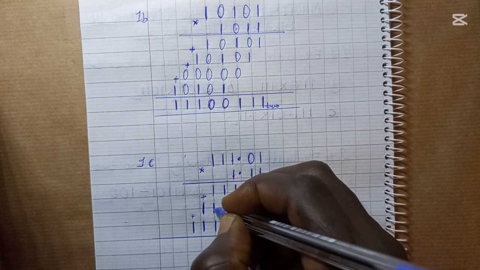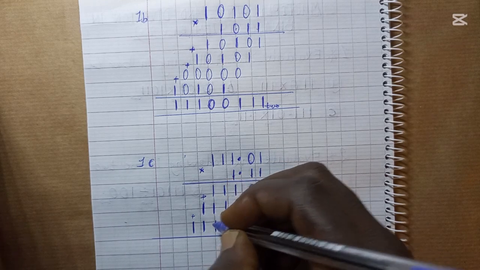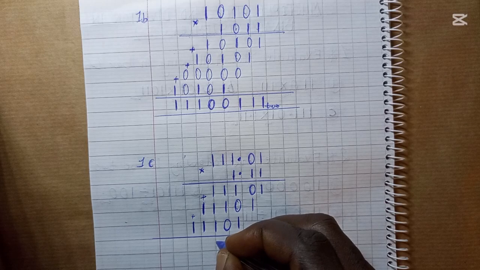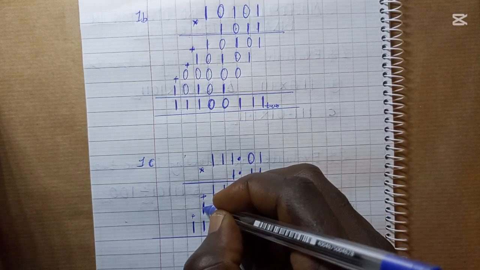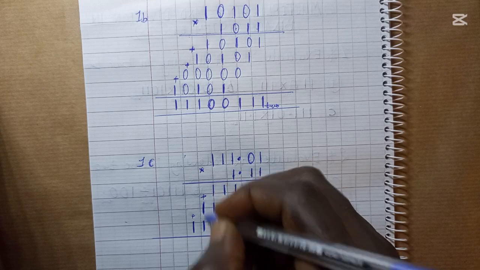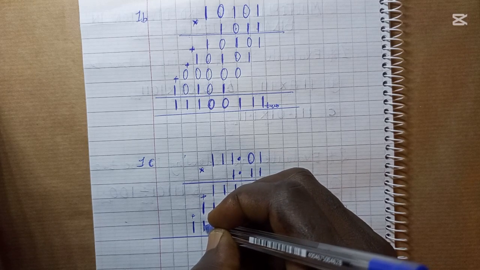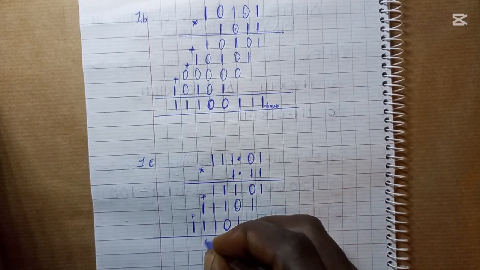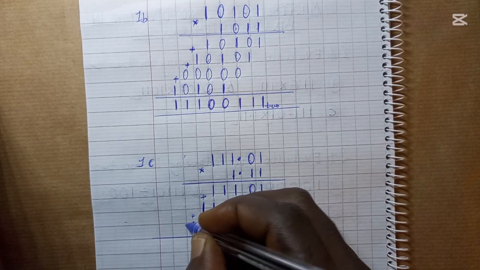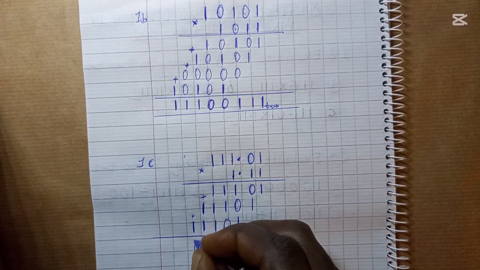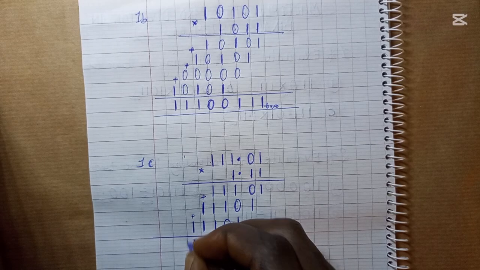10 plus 1, 11. 11 plus 1, that is 100. So I'll write 0 and take 10 to this side. 10 plus 1, that is 11. 11 plus 1, that is 100 again. So I'll write 0 and take 10 to this side. 10 plus 1, that is 11. So I'm going to write my 11 here.